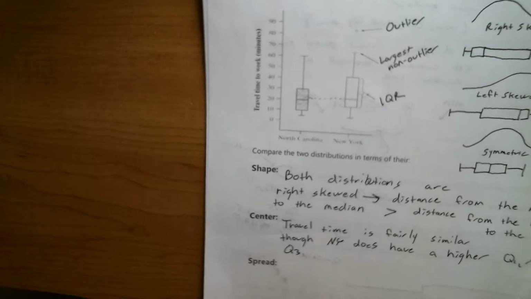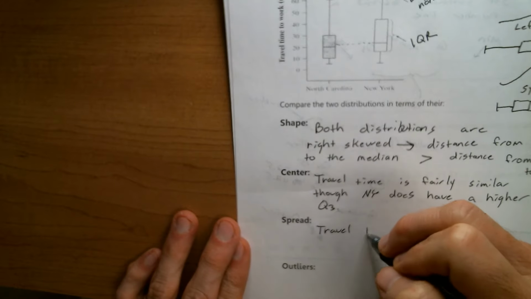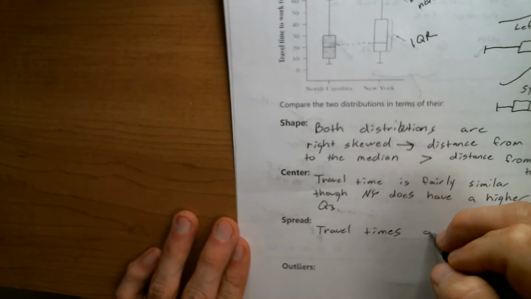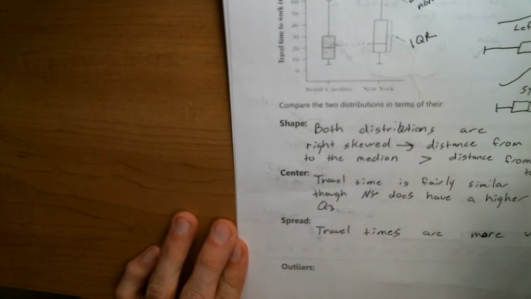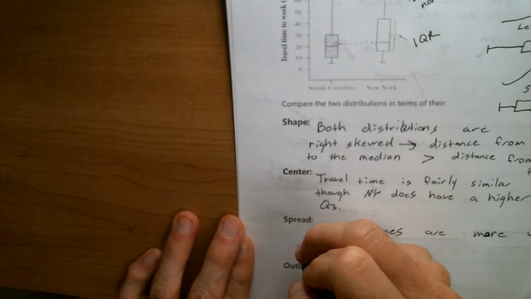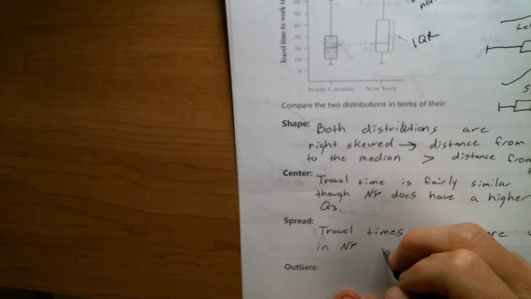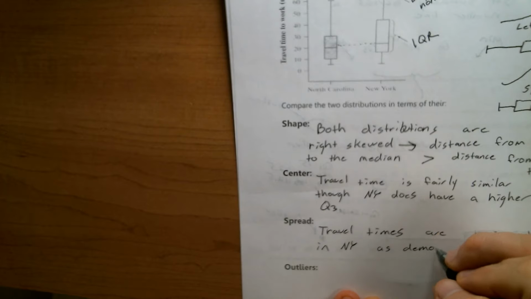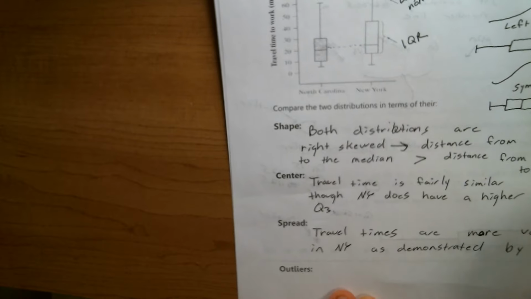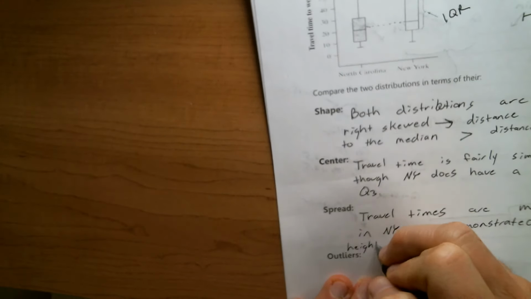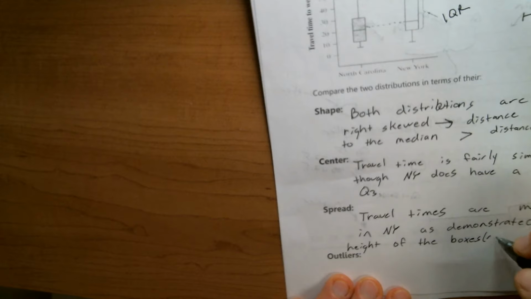The spread, how spread out things are, we can say that travel times are more variable in New York as demonstrated by the height of the boxes, which again represents the range.